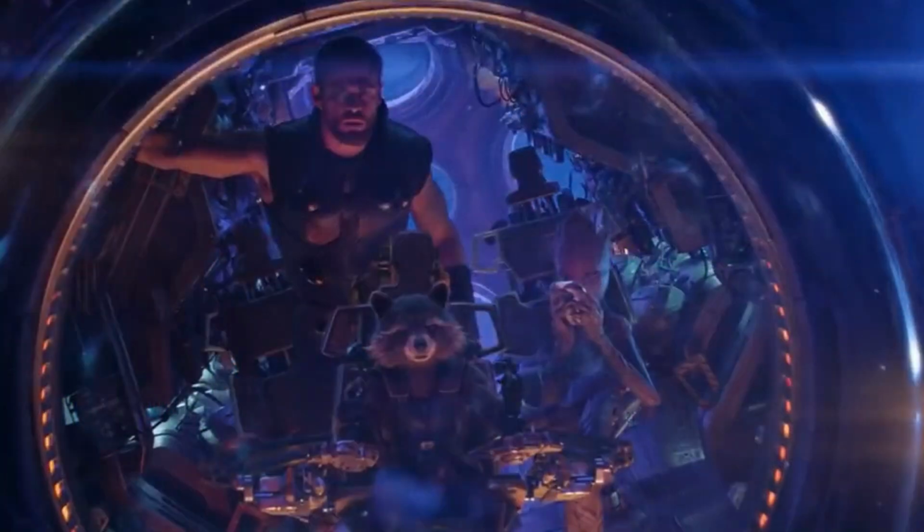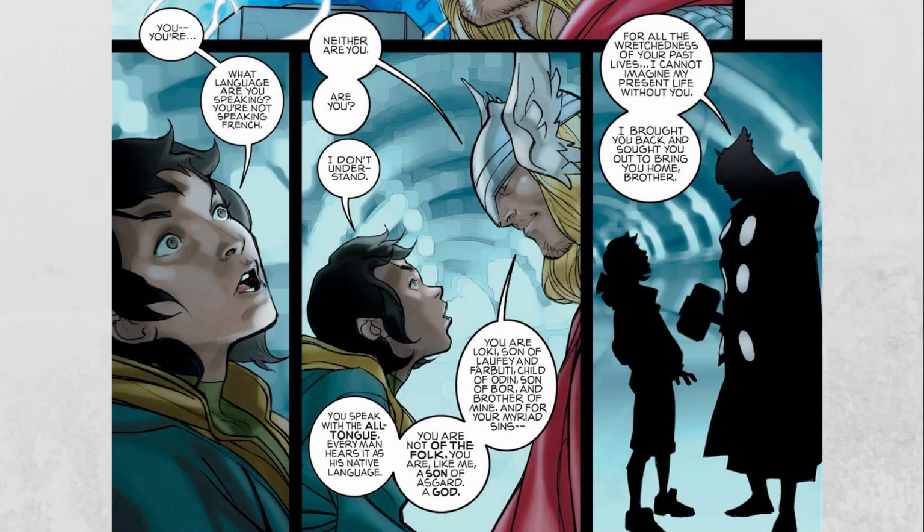Thor goes with Rocket and Groot to Nidavellir to forge a new hammer for himself. On the way there, we learn that Thor can understand Groot, joking that it was an elective in school. In the comics, Asgardians speak a language known as the All-Tongue, which sounds like the native language to anybody who hears it. This essentially means that Asgardians can speak and, I assume, understand any language.